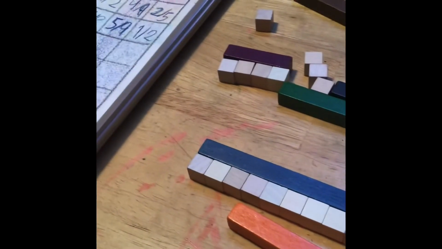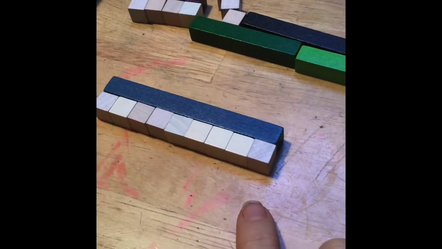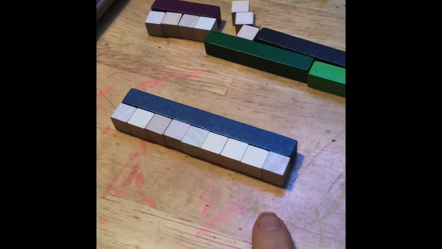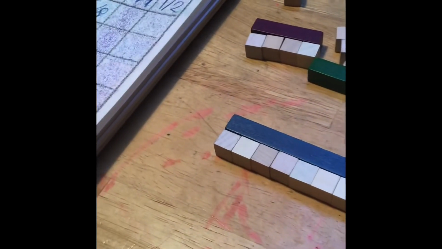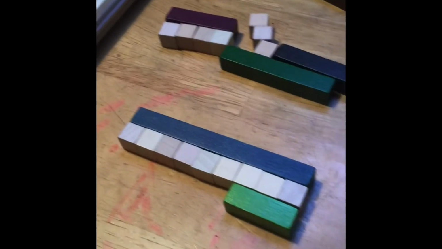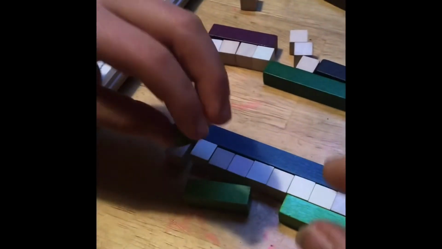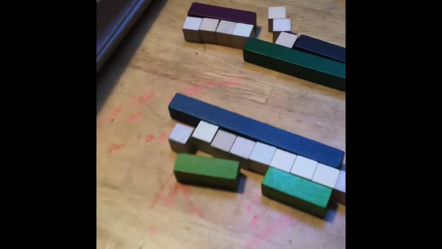What else can we divide evenly into 9, Addie? 3. Okay, can you put the 3s on there? Here's 1. Can you get 2 more 3s to put in there?